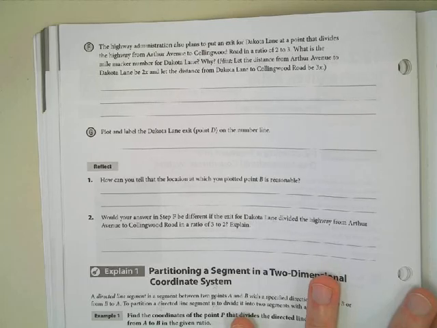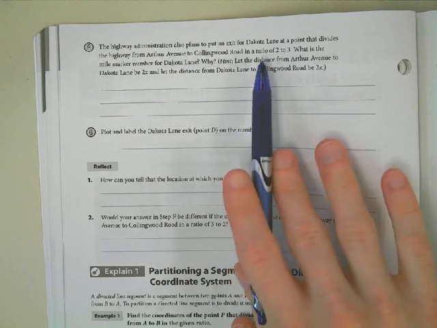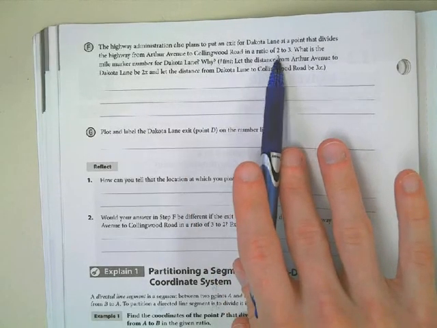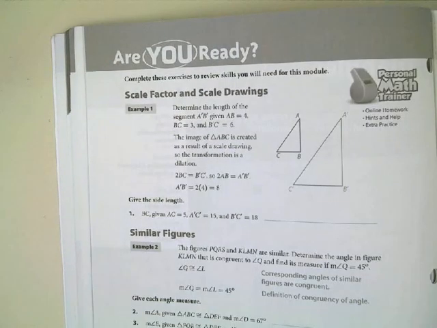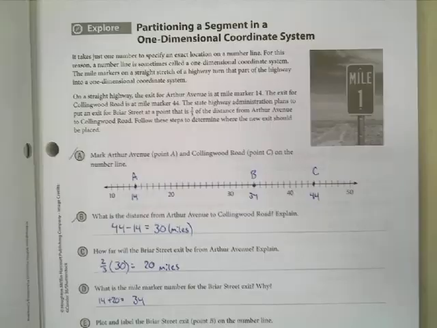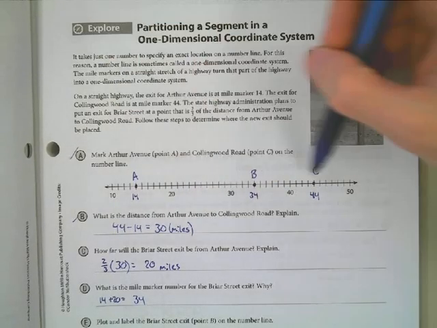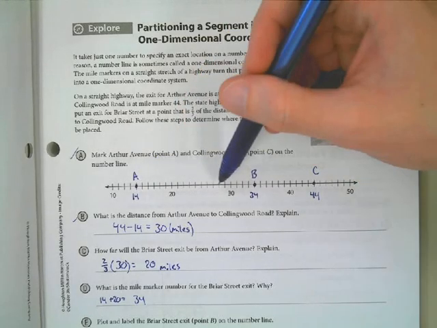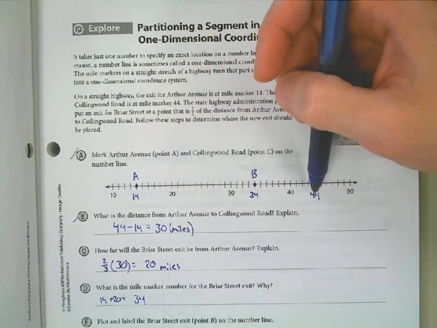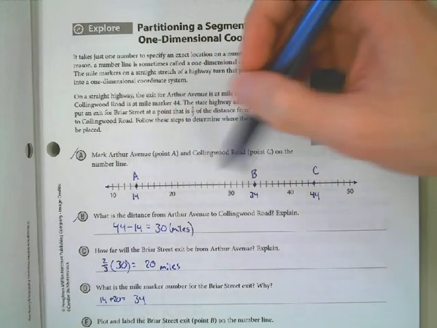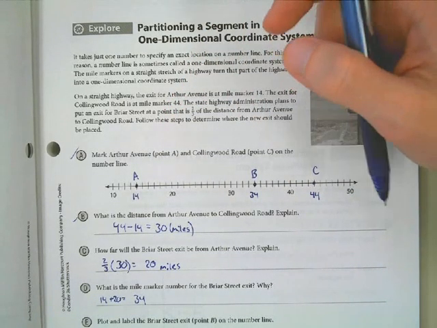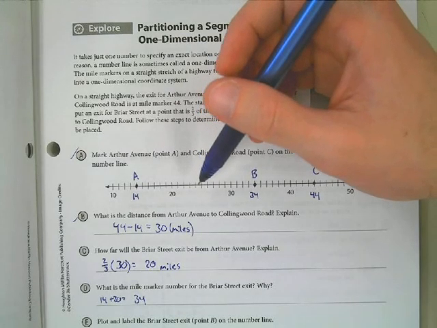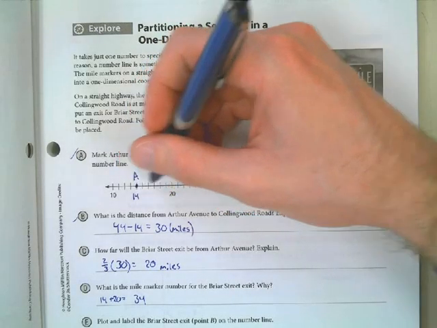Interesting there, okay? So we want to break up our distance from Arthur to Collingwood in a ratio of 2 to 3. So that means that wherever we're going to put that point D, it needs to have 2 parts on one side and then 3 of those same parts on the other side. If we have 2 parts on one side and 3 parts on the other side, how many total parts are we talking about here? Yeah, we have 5 total parts. So we want to break this up into 5 total parts.